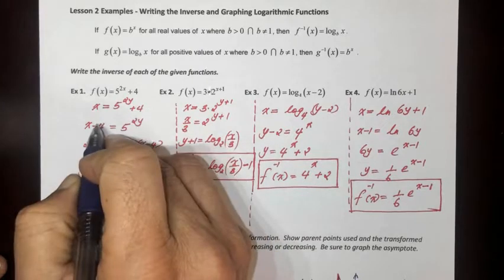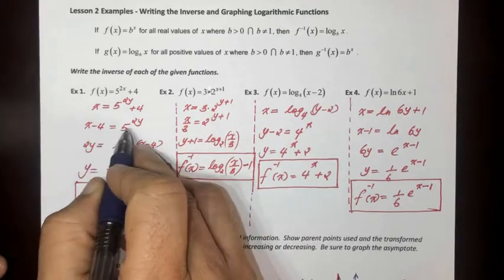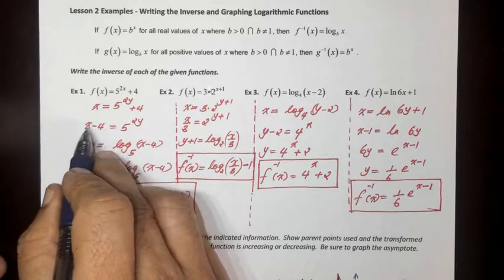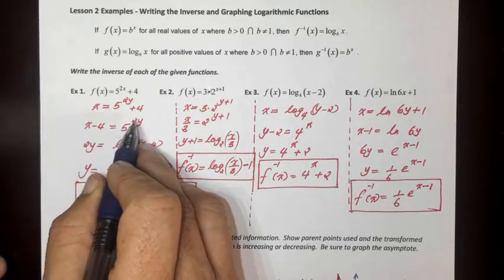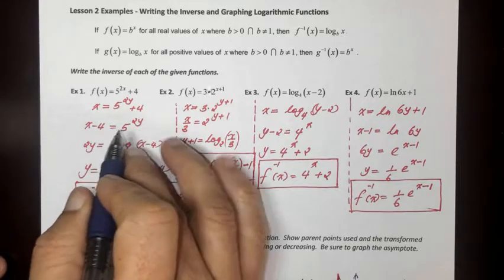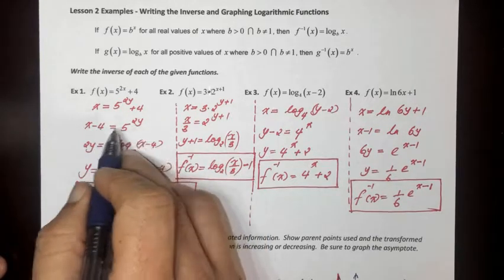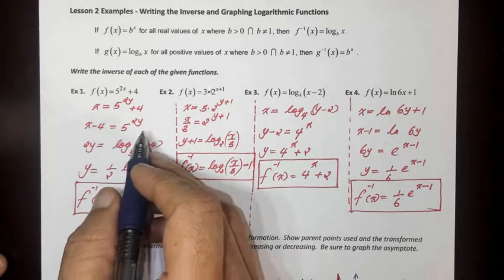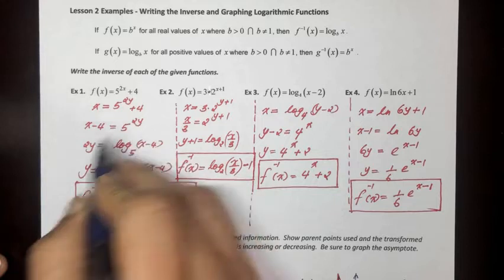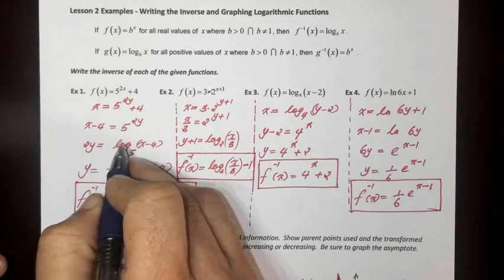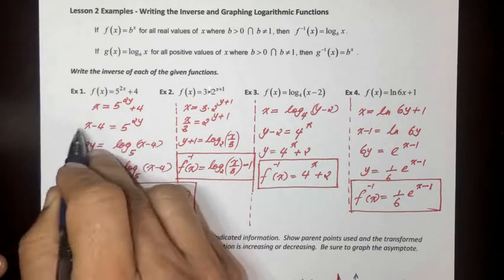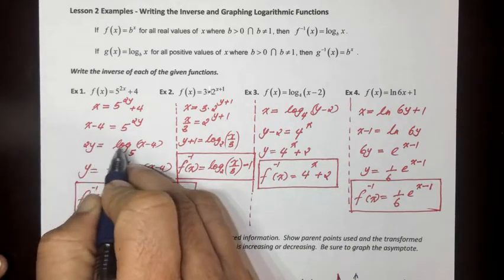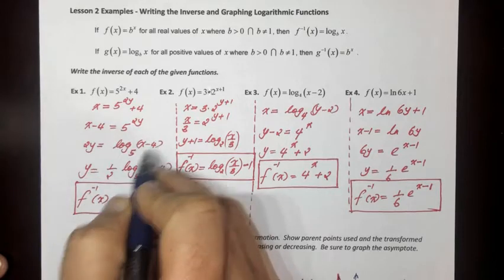Just move the 4 to the left side and you get x minus 4 equal to 5 to the power of 2y, and we know how to change an exponential form into a logarithmic form. We did that before, in a few examples. So 2y will be equal to log, basically we are applying log on both sides, then you get 2y is equal to log of x minus 4 to the base of 5.